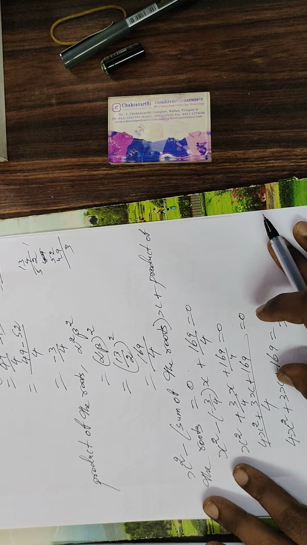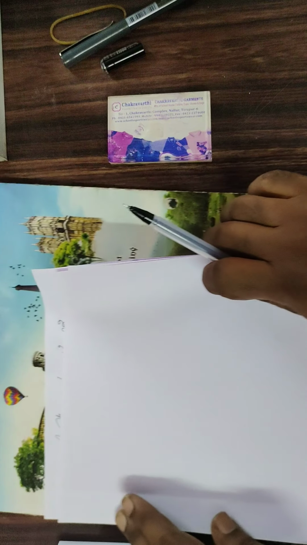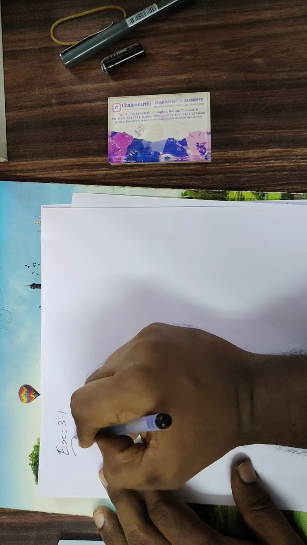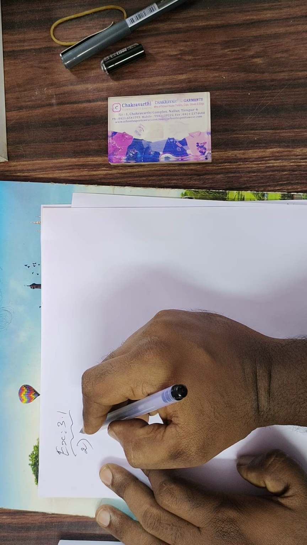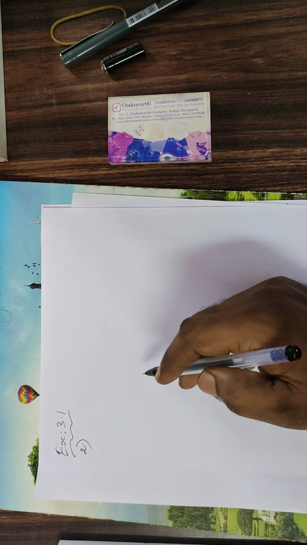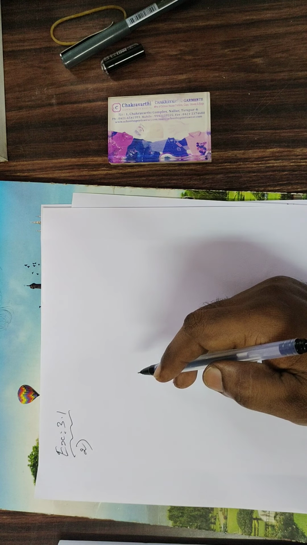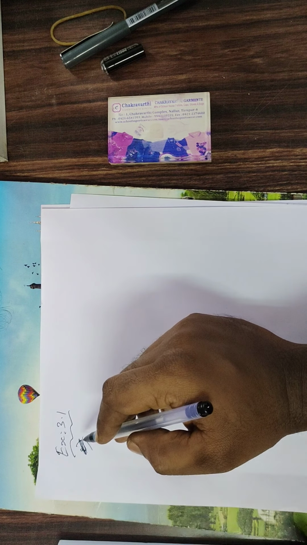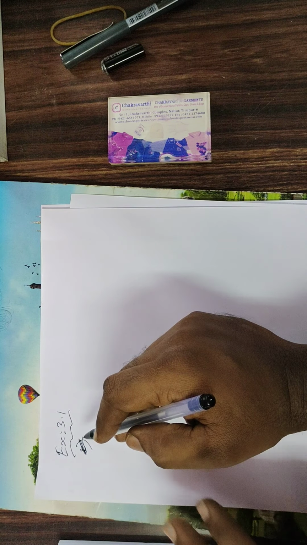So one question, exercise 3.1. Exercise 3.1, second question: construct a cubic equation. I didn't explain the cubic equation, no? So after explaining the cubic equation, I will explain that sum. Then we can see question number 9.